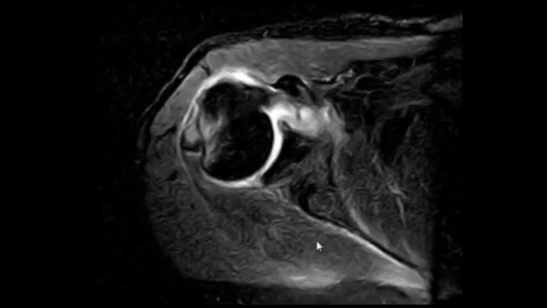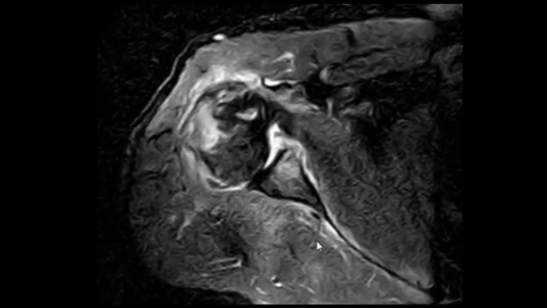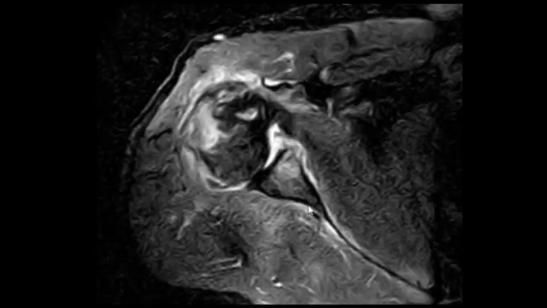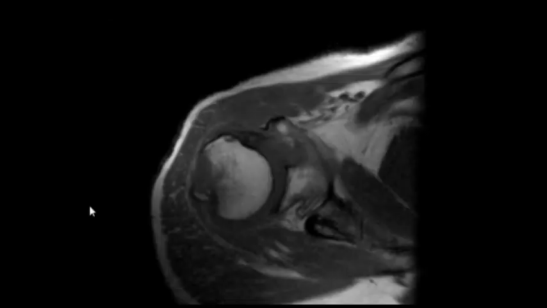Look, is there any? Yes, I think there's a fragment. There is a bone fragment at the anterior-inferior aspect of the bony glenoid. It's not displaced, but there is a fracture line. If you want to ask the patient one question, what would you ask him? Shoulder dislocation. Was your shoulder dislocated or not?